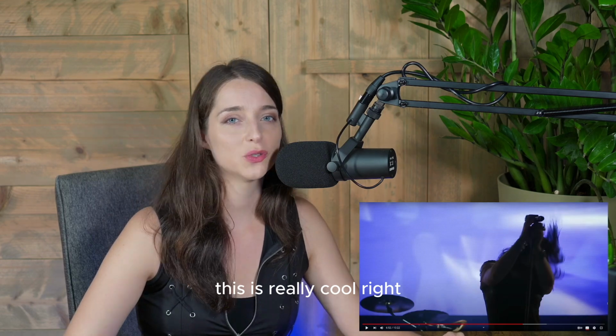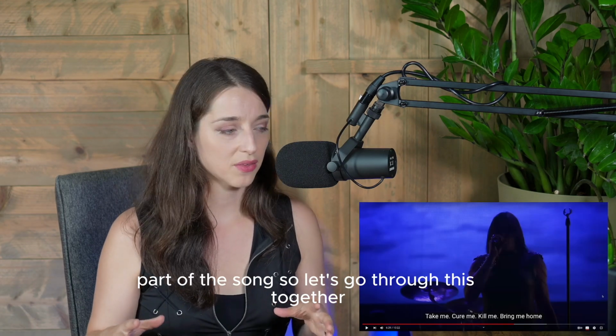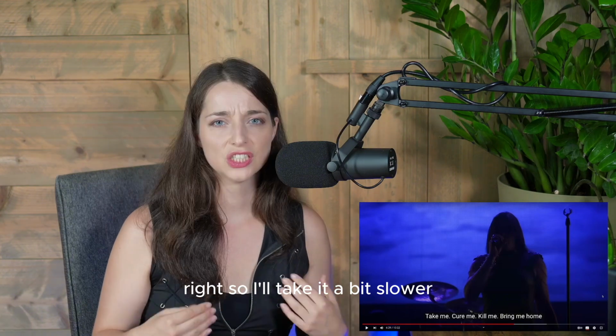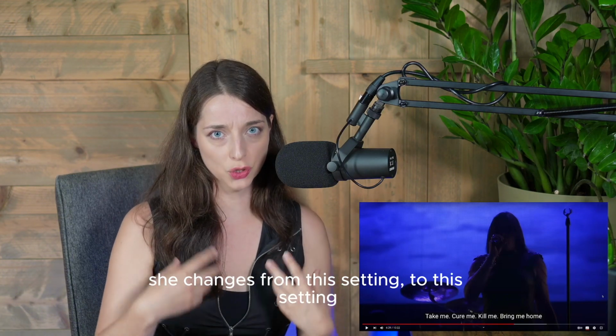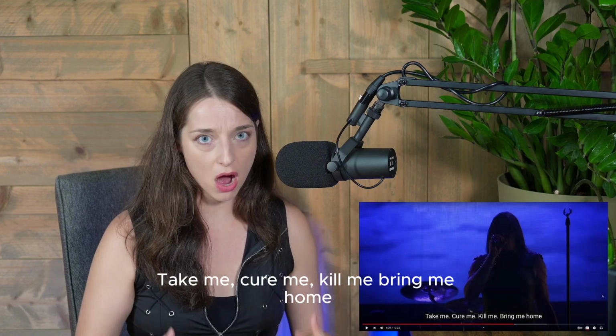This is really cool, right? She uses distortion on some parts of this part of the song. So let's go through this together, right? So I'll take it a bit slower. She changes from this setting to this setting, so compressing the tongue, a bit lower larynx, and then she says, take me, cure me, kill me, bring me home.